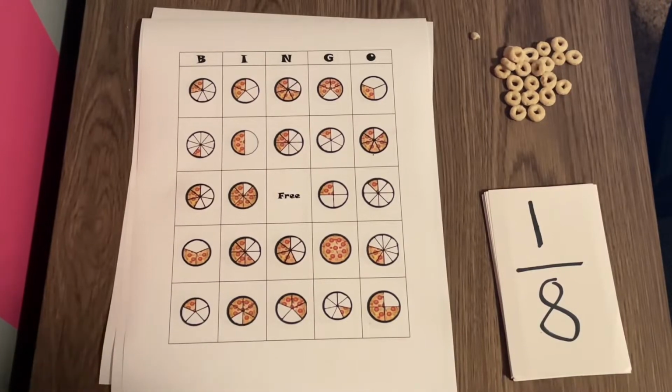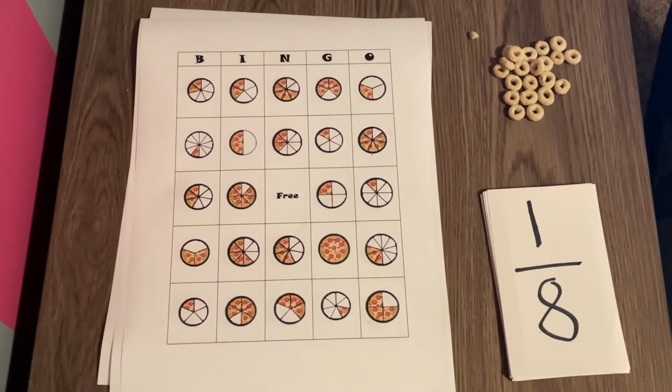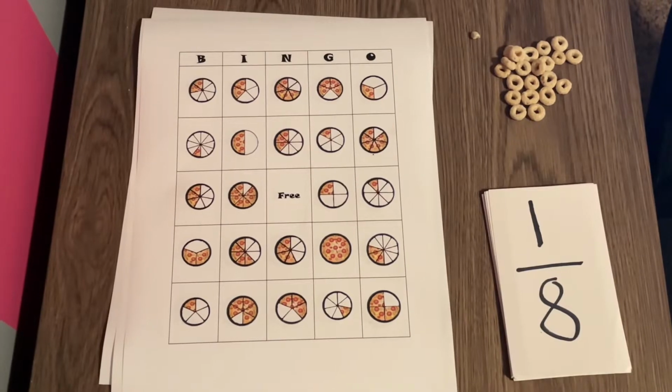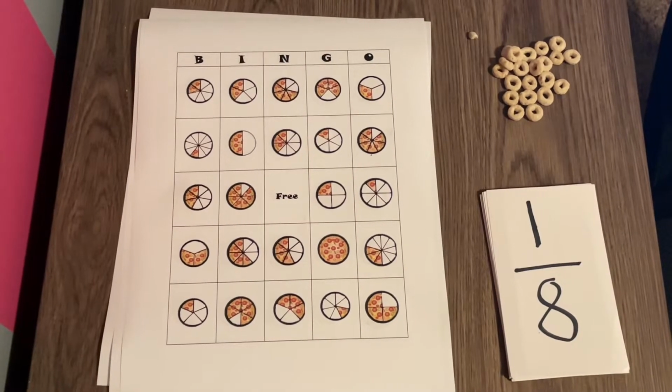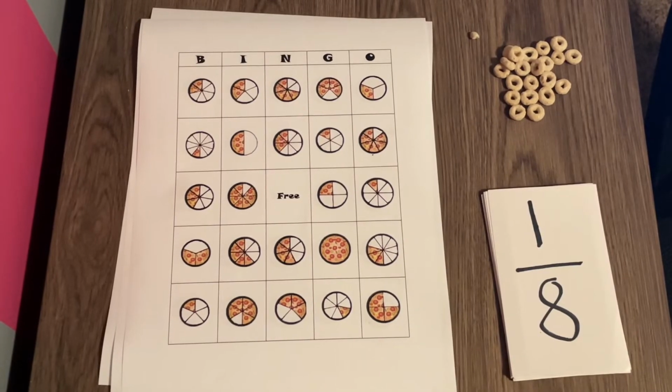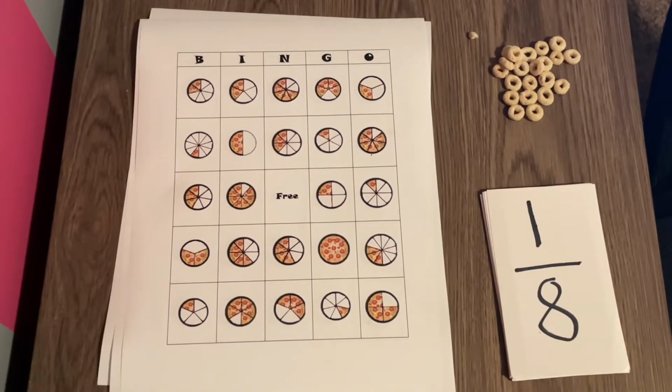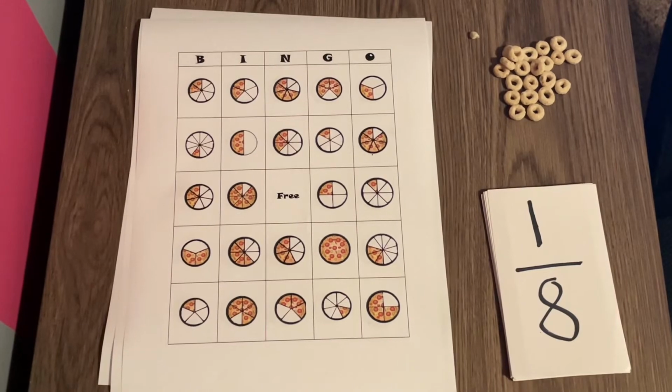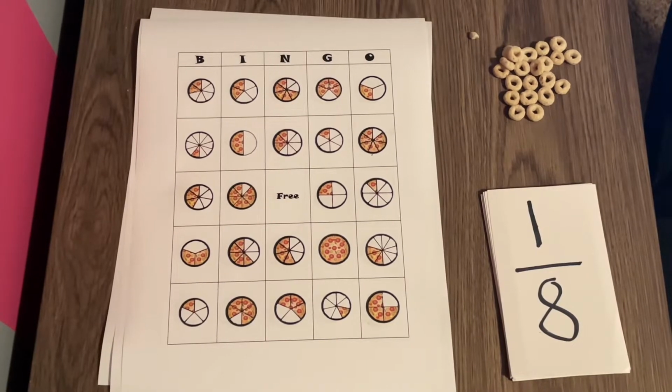Okay, so my project is Fraction Bingo Boards. This game is intended to introduce the idea that fractions are a part of a whole and to help the students visualize what fractions look like in situations that they would understand. I used pizza on these bingo boards because that's something students would see in their everyday lives, and it helps them grasp the concept a little bit better.